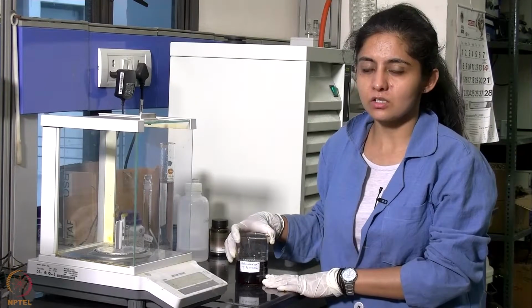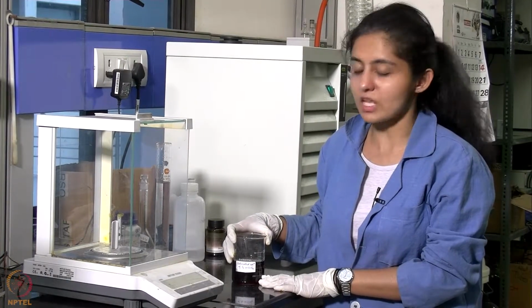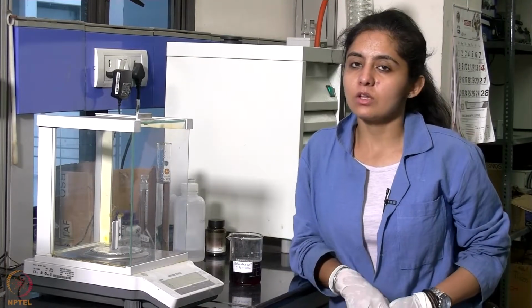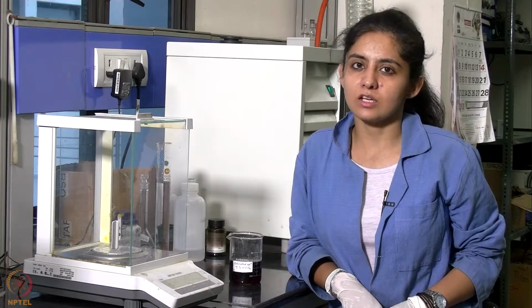This is the saturated solution of iodine in CCl4 that we have prepared. Now that we have prepared all the solutions, we will proceed with our experiment.